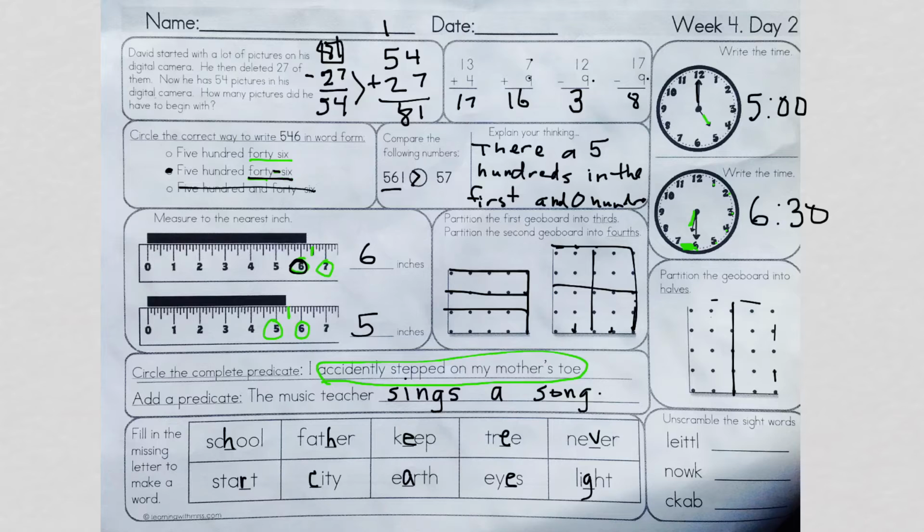Unscramble the words. Little, L-I-T-T-L-E. Work, W-O-R-K. And back, B-A-C-K. That is it for this one. Feel free to pause and look over again if you didn't get the answers the first time.